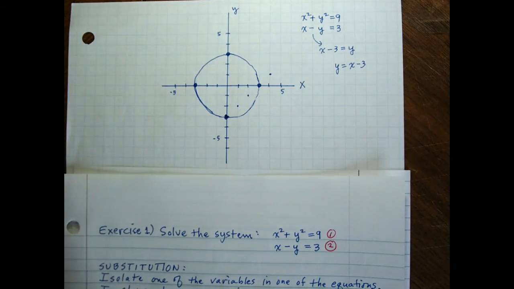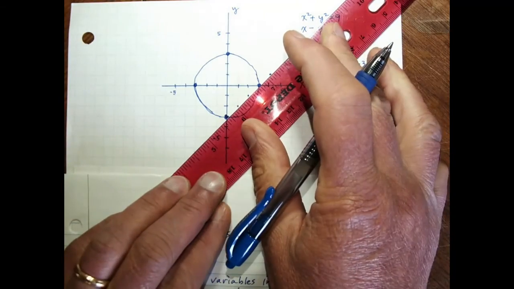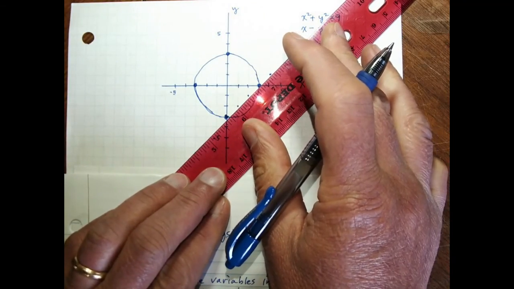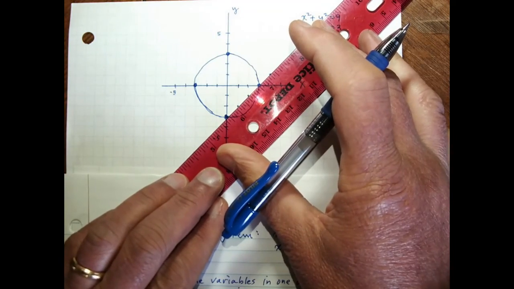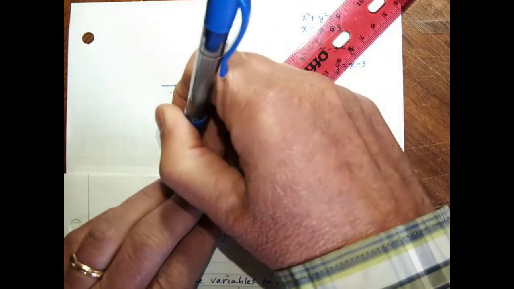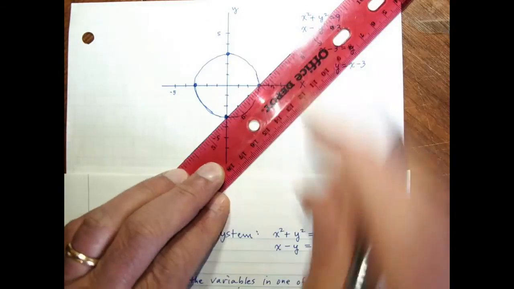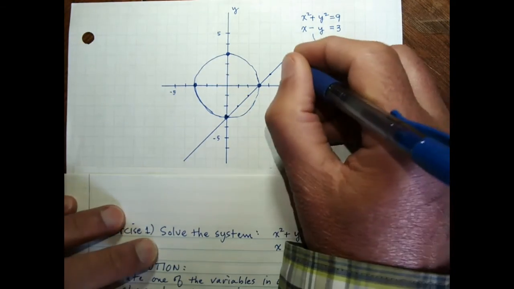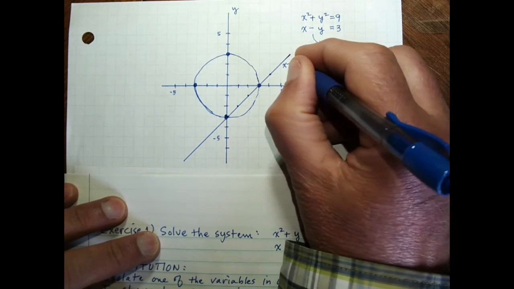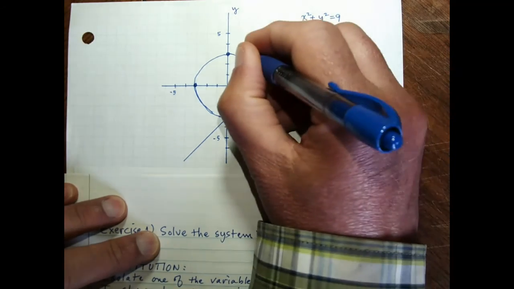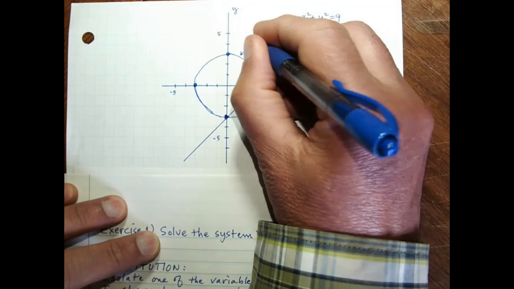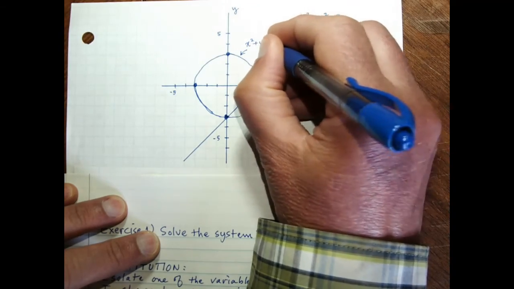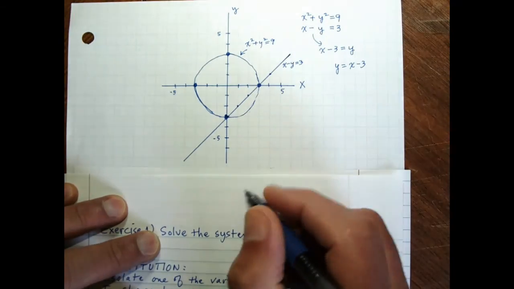Let me get my ruler out here. And let's draw that line. Okay. So here's our graph of x - y = 3. Here's our graph of x² + y² = 9.